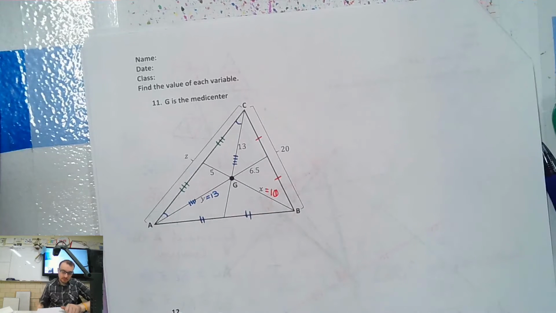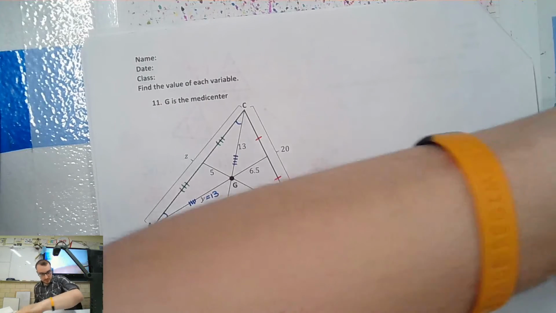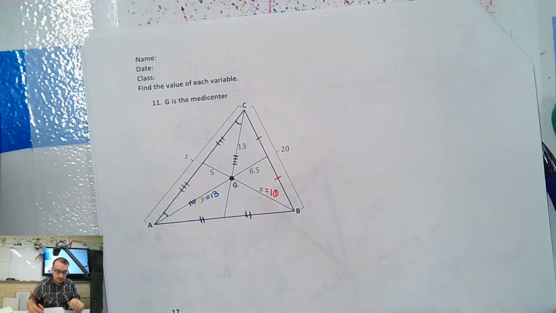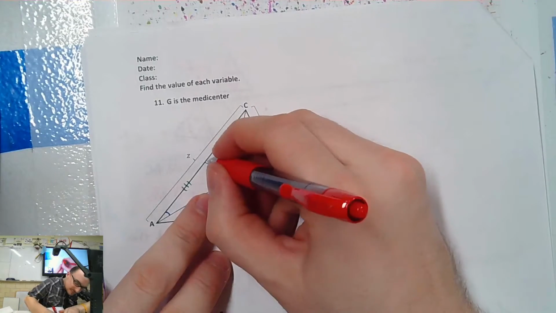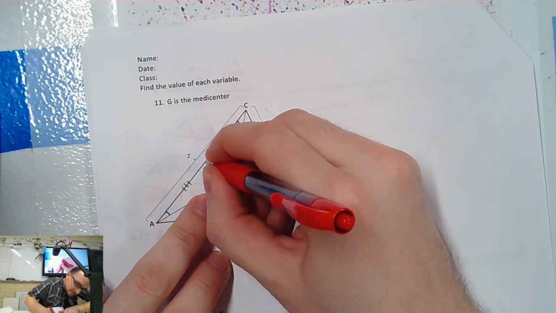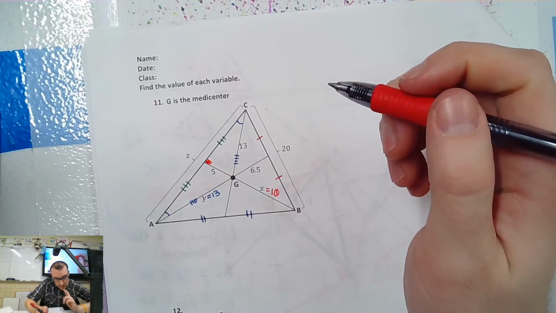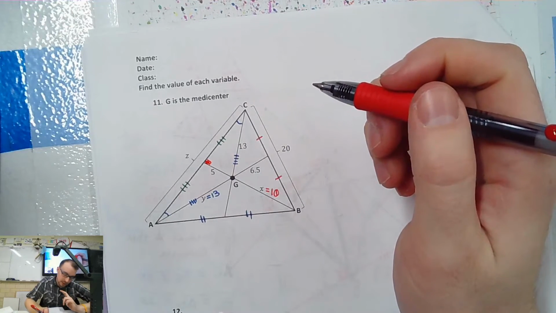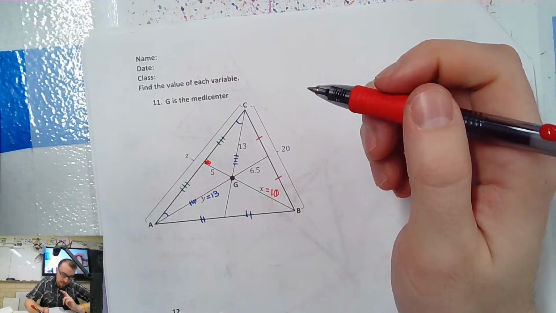Wait, didn't you say if it's 13, 5, and 12, then it equals something? Yeah, it's a special right triangle. So those will both be 12, so this will be 24. These are both right triangles. Let me try to explain why that is.